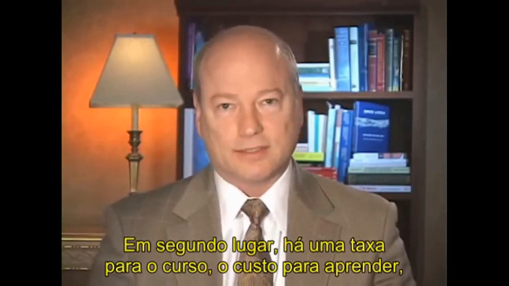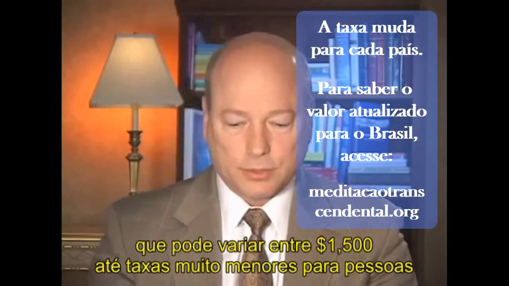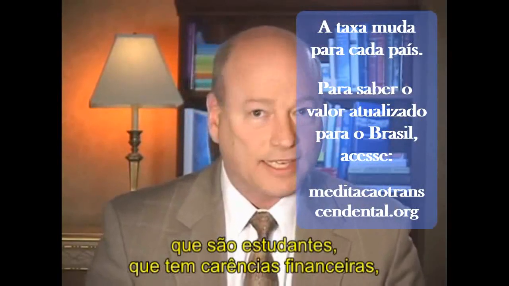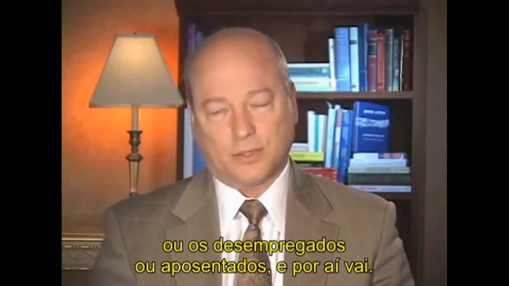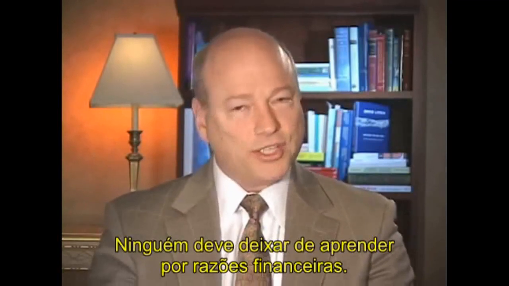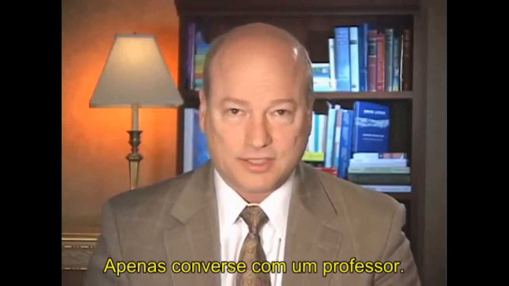There's a tuition to learn. That tuition ranges from $1,500 to much lower fees for people who are students or have financial needs, including the single working parents, for example, or the unemployed or the retired, and so forth, and students and children. There's a family rate. There are scholarships. Nobody should not learn for financial reasons. Just talk to a teacher.